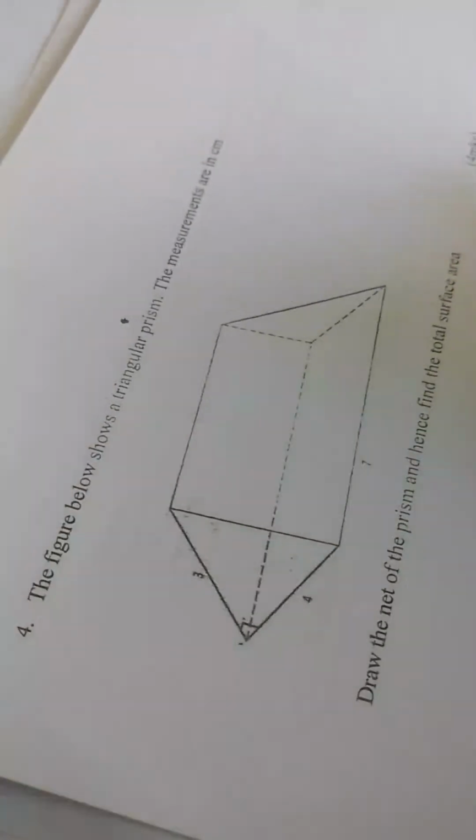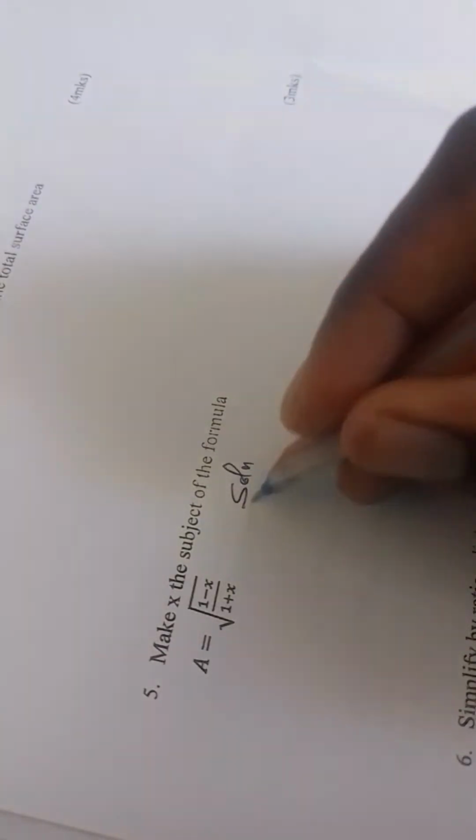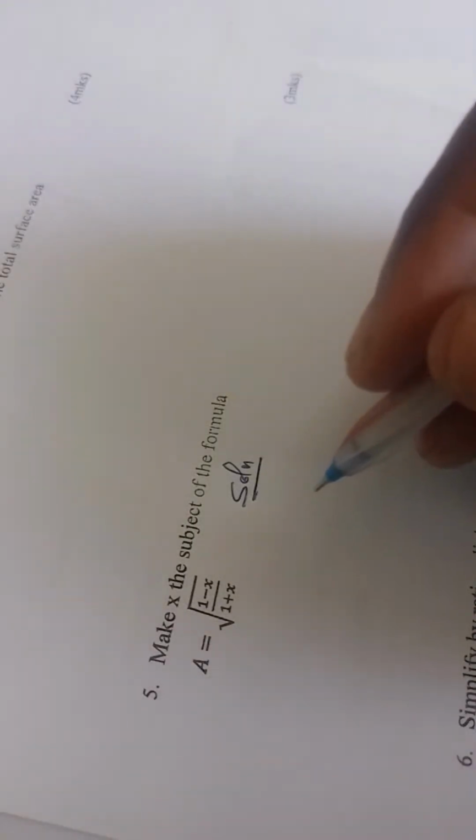For this one, let's go to question number 5. Since I don't have the geometrical tools to tackle these questions, we'll go to question number 5. But if you have the geometrical tools, you can tackle this question, because it says draw the net of the prism and hence find the total surface area. So that one is Form 1 work. Number 5 is from formula and variation.